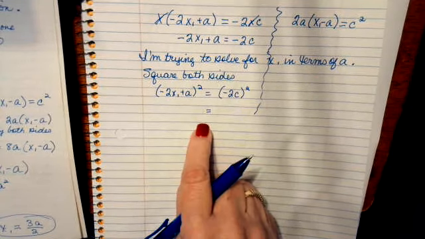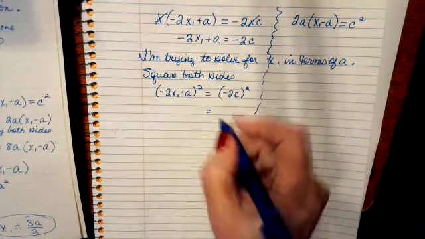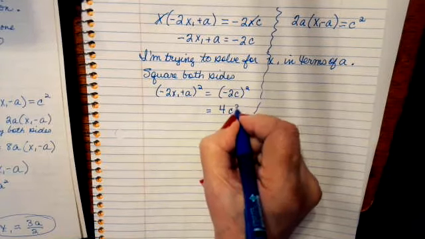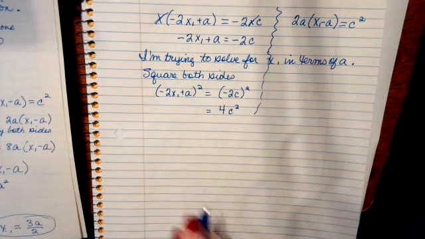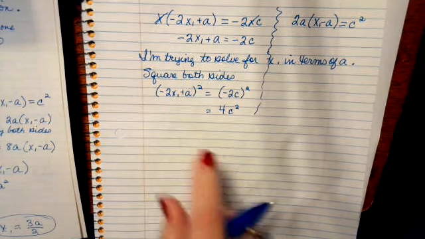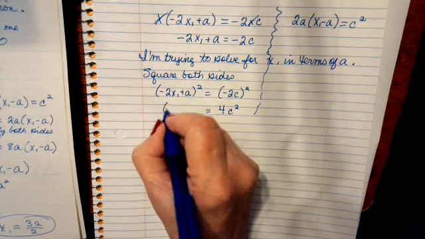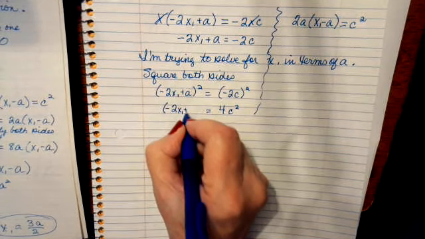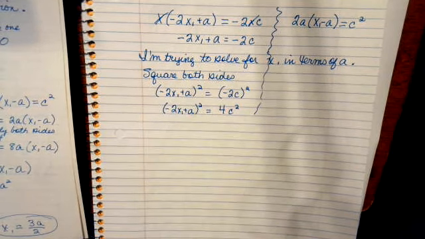On the right-hand side, that's 4c squared. And on the left-hand side, I'm just going to leave it as negative 2x1 plus a, quantity squared, for a second.